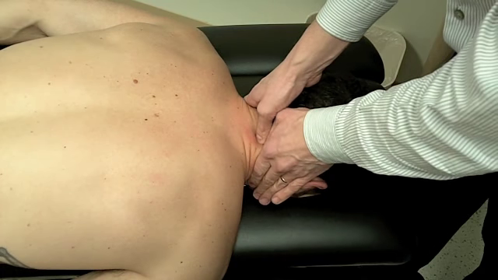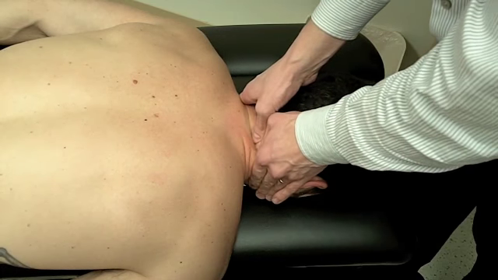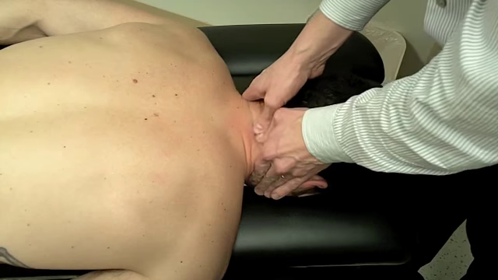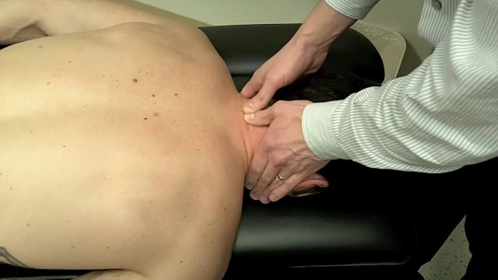In a similar fashion, you will take up soft tissue slack and move laterally onto the articular pillar, applying posterior to anterior force segmentally from C2 through C7.